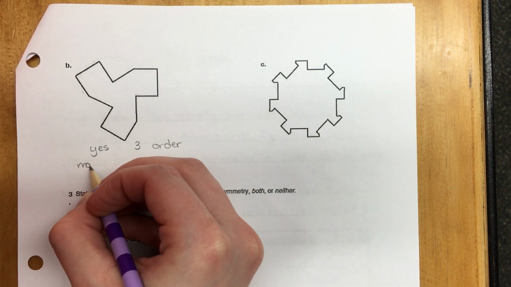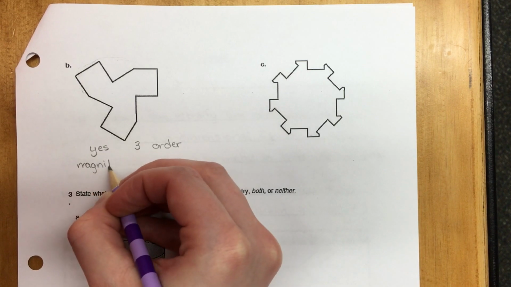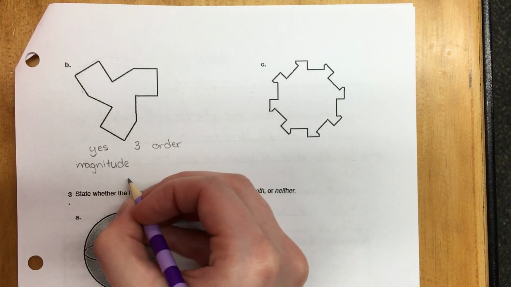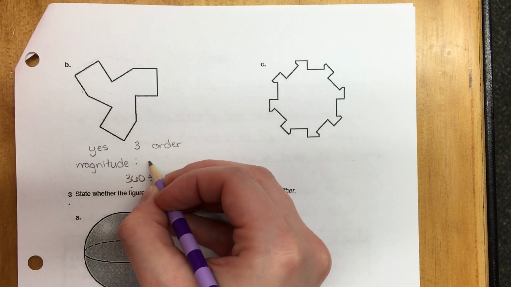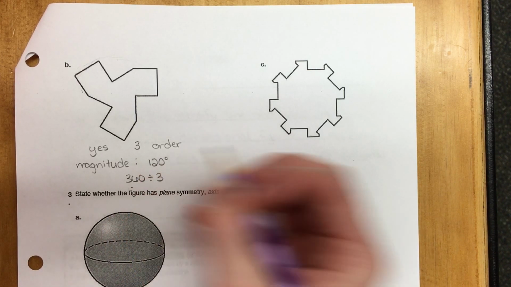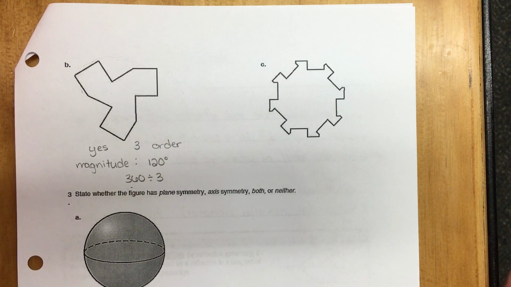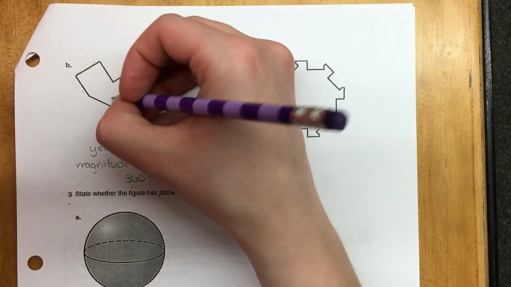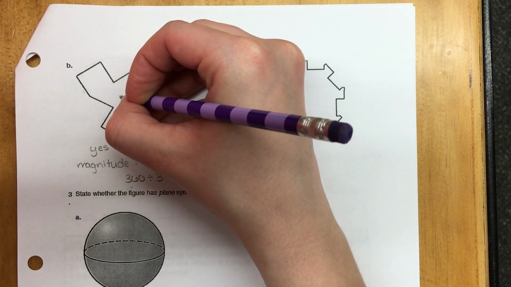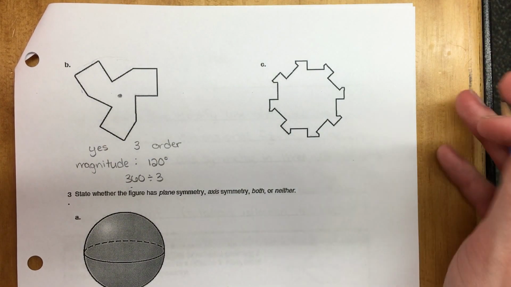So our magnitude, 360 divided by 3, it's going to be 120 degrees. I can turn it 120 degrees to map it onto itself. That is how far it has to turn to make 1. And our center is in the middle again. This is generally your center.